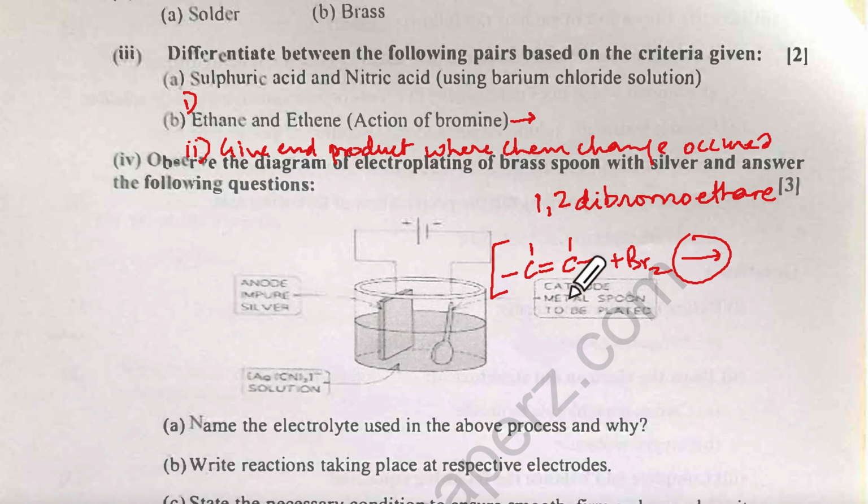What will happen over here? Tell me. What has happened? I asked you what is the product. Double bond changes to single bond. Can you see that? This is the reaction. They will even ask you for the reaction. They can ask. You said only bromoethane. Bromoethane means this will be H, no? Then am I right? So you have to be careful. All right? Yes, ma'am. Give end product.